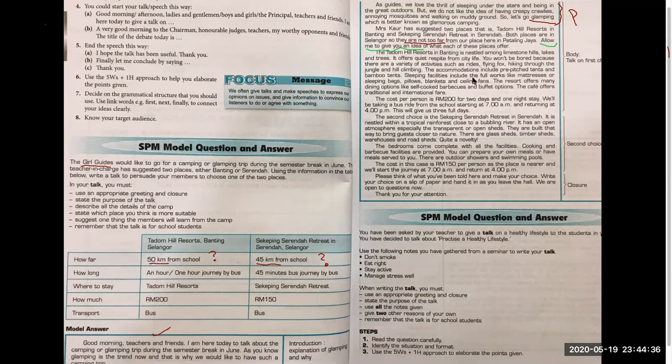Sleeping facilities include the full works like mattresses or sleeping bags, pillows, blankets, and ceiling fans. Okay, like I said, when you go glamping, you are given a lot of facilities. You have good mattresses, you have pillows, even sleeping bags are ready for you. You don't have to bring your own. Then a blanket if it's too cold. Then you have a fan, so it's not too hot. So these are criteria for glamping. Okay, all ready for you.